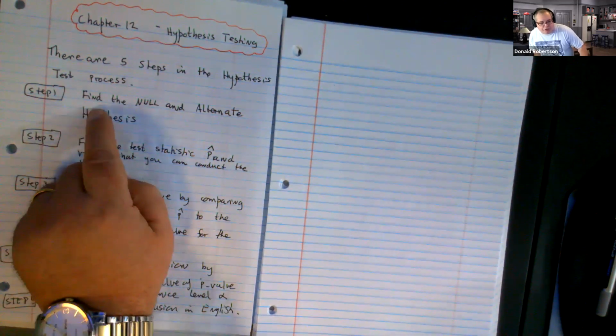The first step, once we've gone through these 5, is to find what's called the null and the alternate hypothesis. The null hypothesis is basically, there's nothing to see here, you haven't proved anything, nothing has changed. Left-handed people are just as good or bad at playing tennis as right-handed people. There's nothing to see here, it's the same.